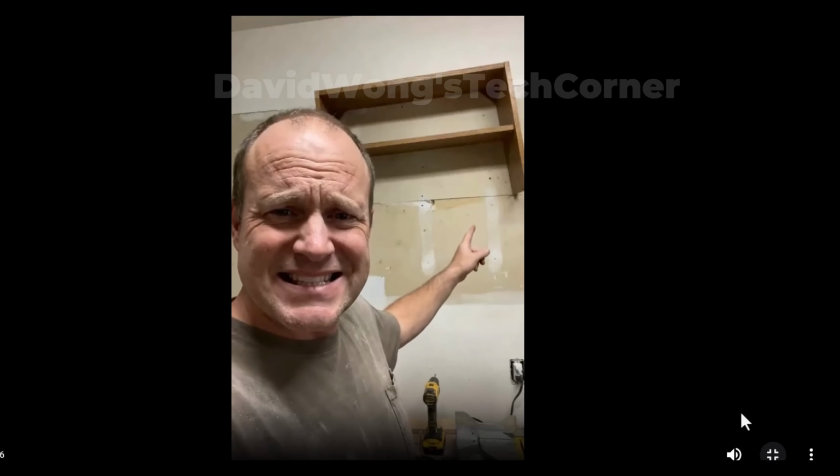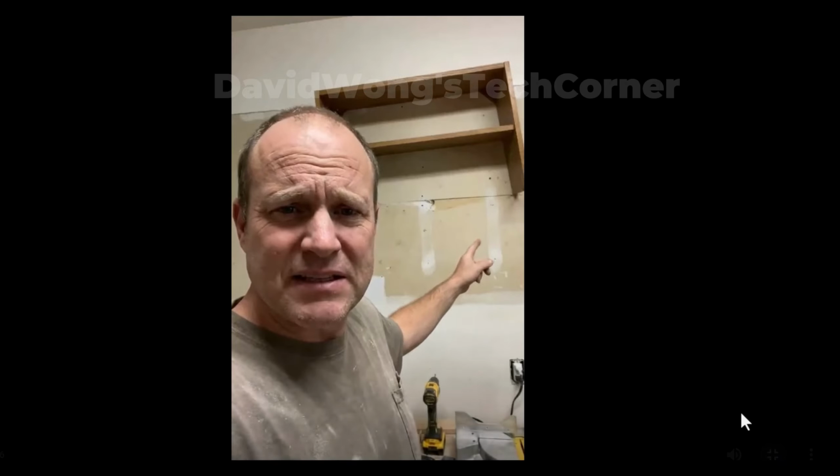Hanging a cabinet isn't just about putting screws in a wall. Get it wrong, and it's a disaster waiting to happen. First, you absolutely must find the wall studs. A heavy cabinet on drywall anchors will eventually rip right out.